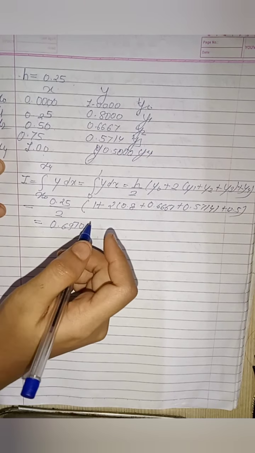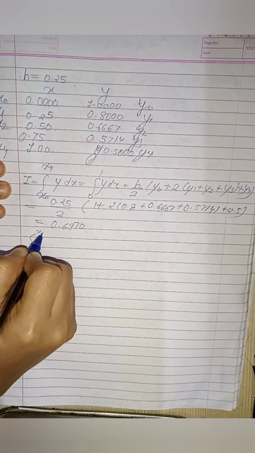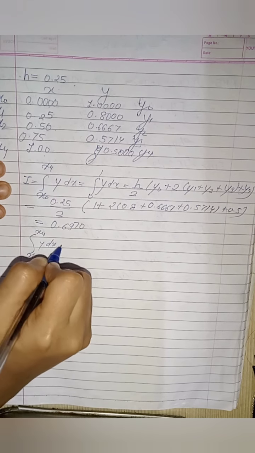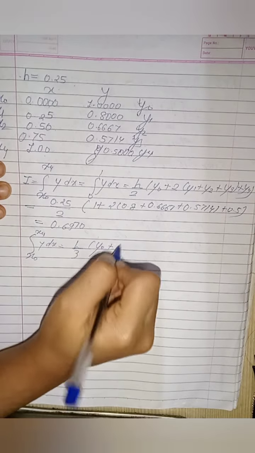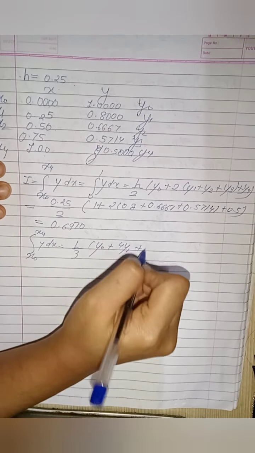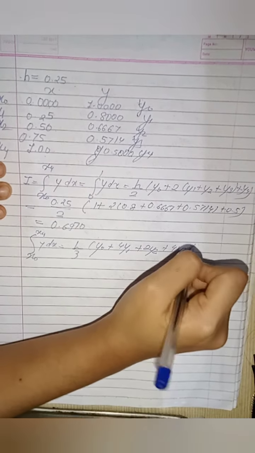Similarly, by Simpson's rule, we have the formula as integral x0 to x4 y dx is equal to h upon 3 (y0 plus 4y1 plus 2y2 plus 4y3 plus y4).